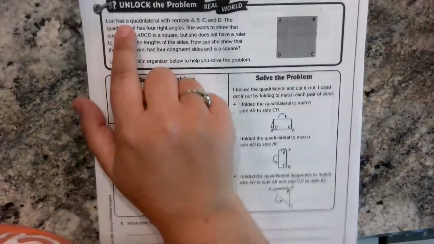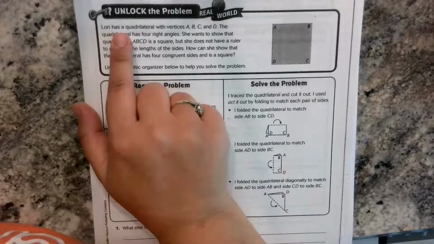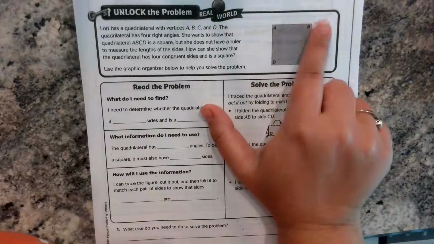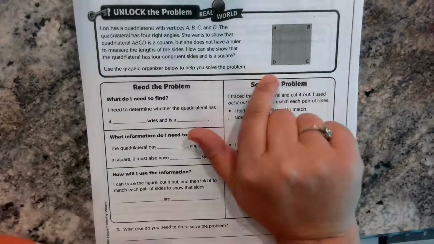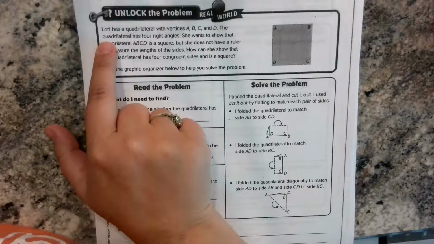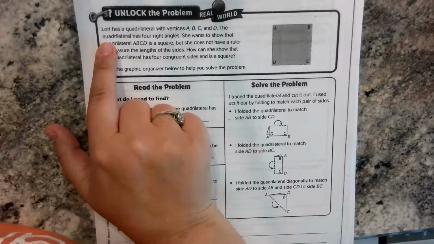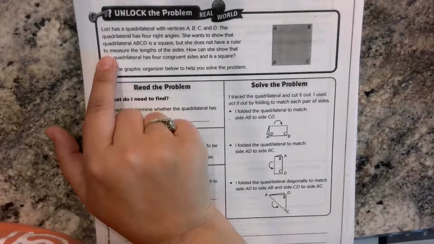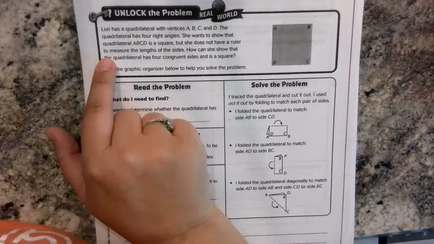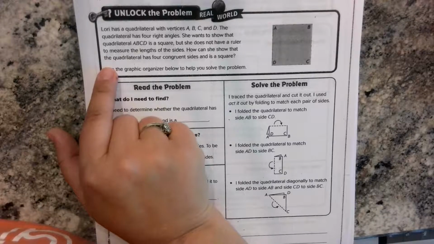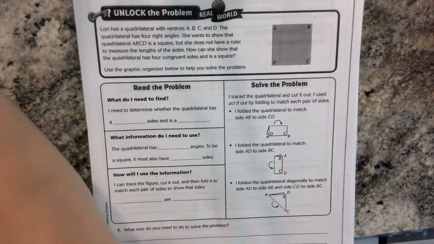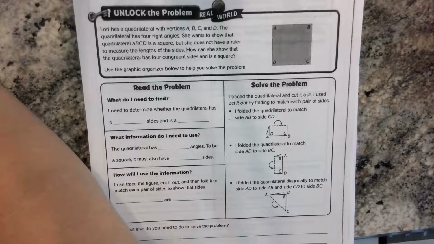Okay. So our problem says Lori has a quadrilateral with vertices A, B, C, D. So that's how we name the quadrilateral. The quadrilateral has 4 right angles. She wants to show that quadrilateral ABCD is a square, but she does not have a ruler to measure the lengths of the sides. How can she show that the quadrilateral has 4 congruent sides and is a square?